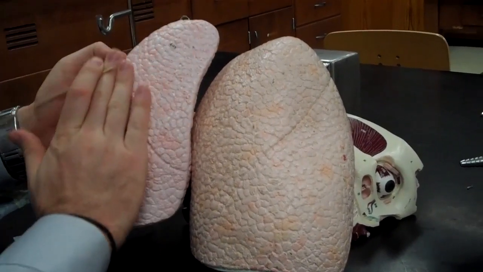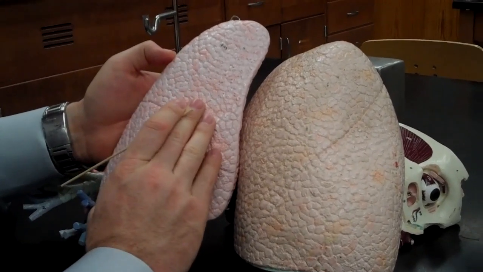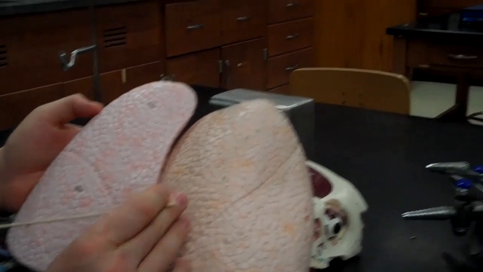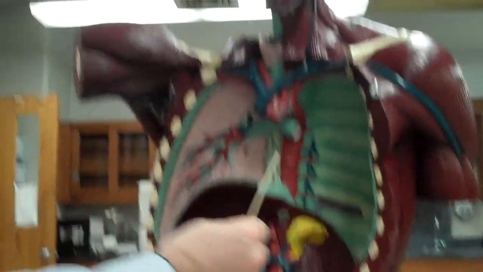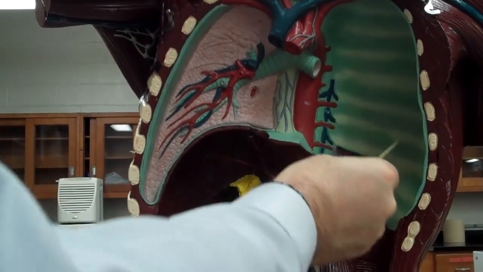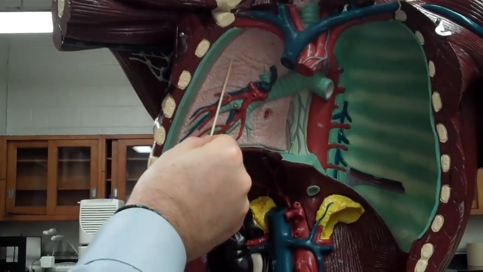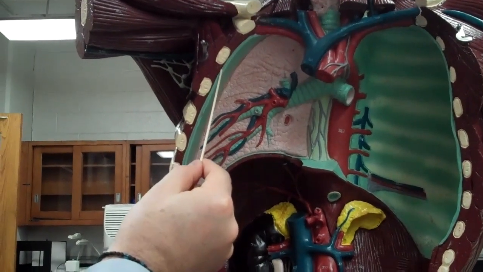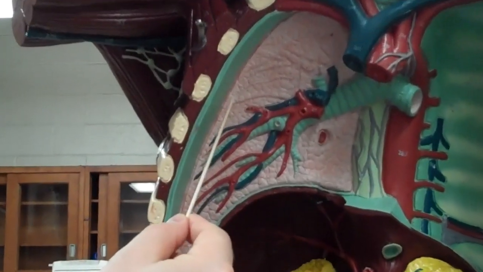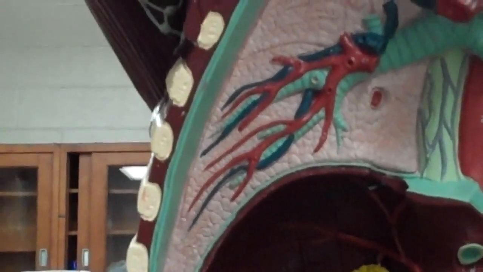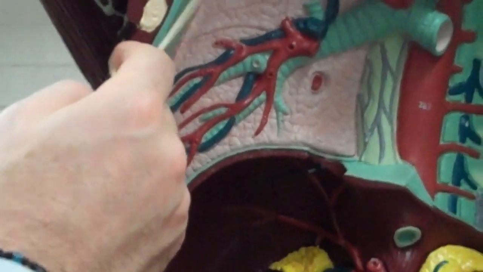The lung itself is surrounded by tissue called the visceral pleura, and the lung itself will sit in this cavity where we see the parietal pleura. So you've got the parietal pleura here, here's the lung, and you can see the parietal pleura here. And what you can't see too well, but what surrounds the viscera or the organ itself, is the visceral pleura.